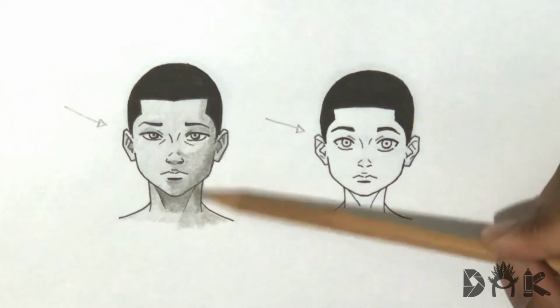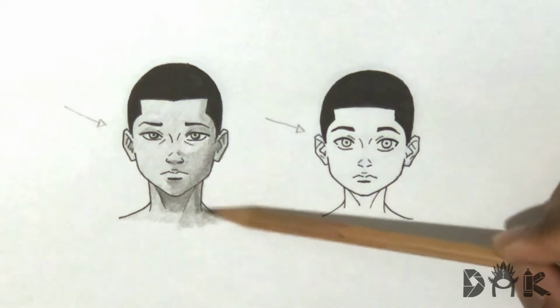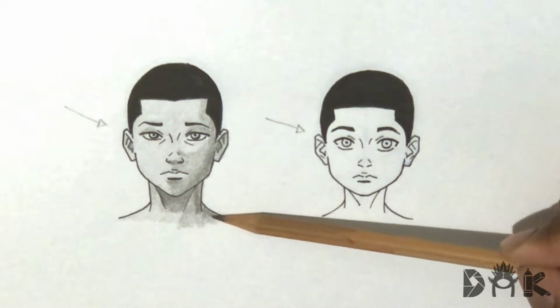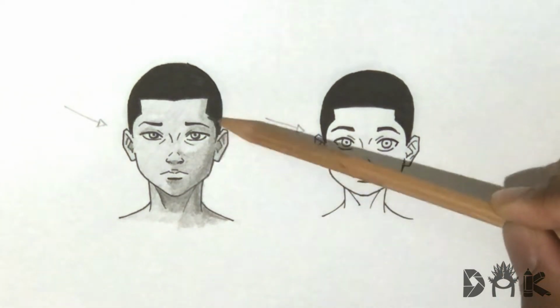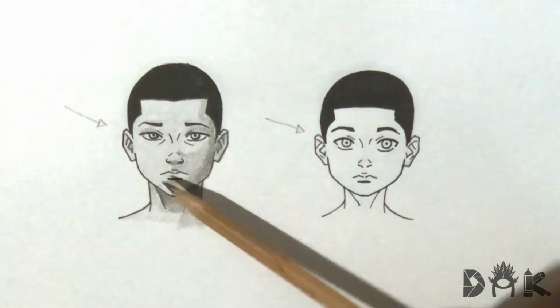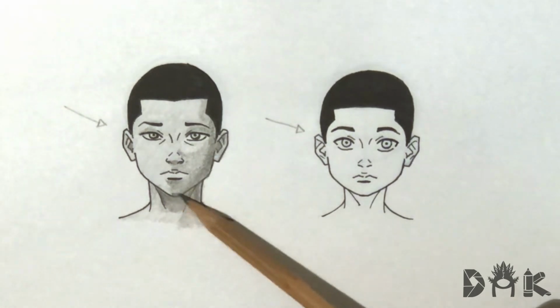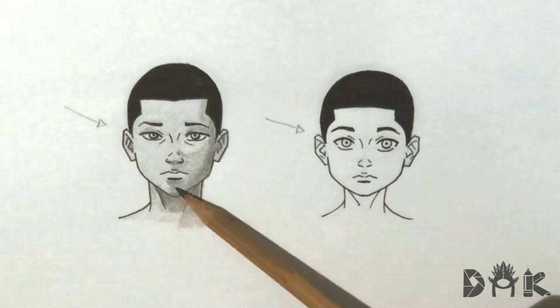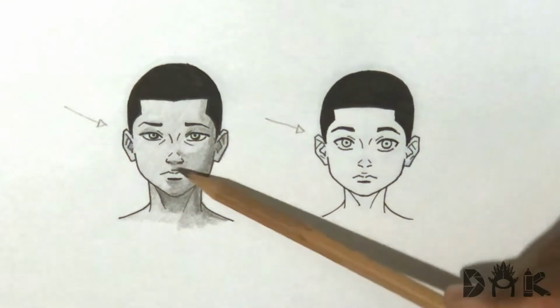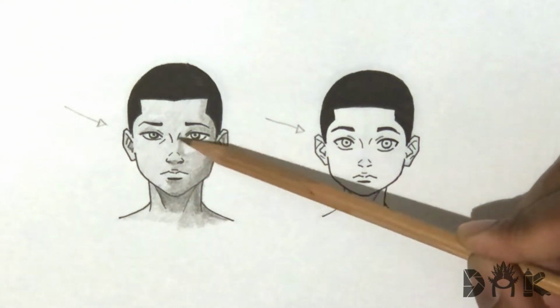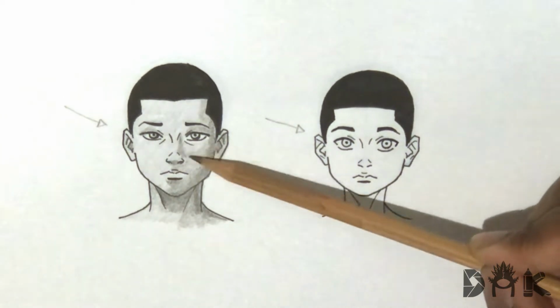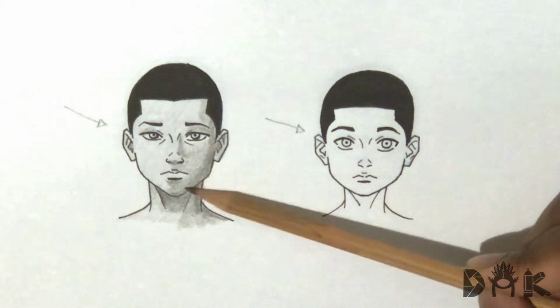Right here, we're going to darken up the corners now. Did another shadow right here by the bridge, kind of trying to transition it.